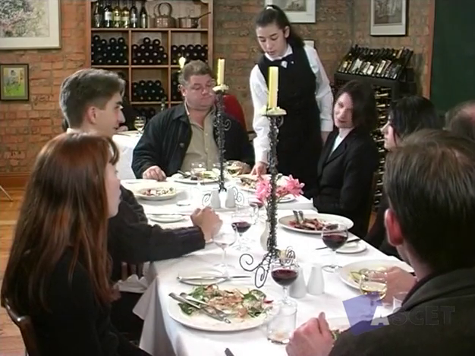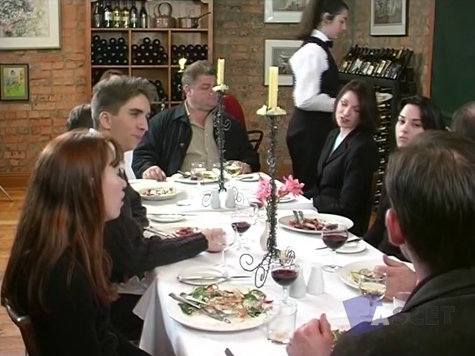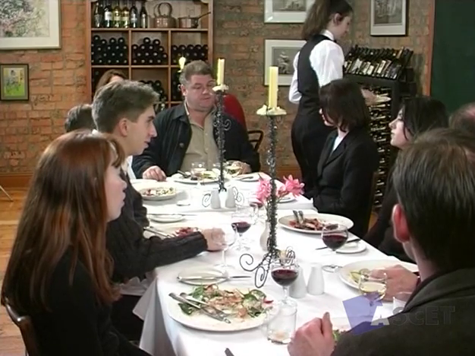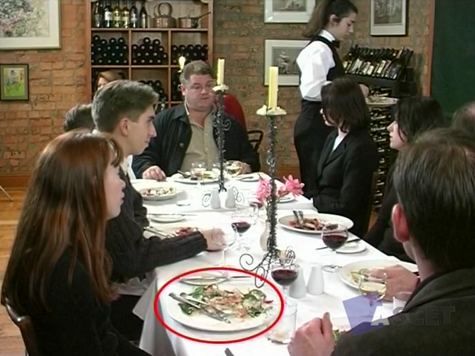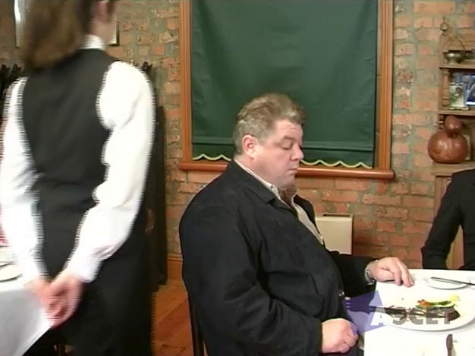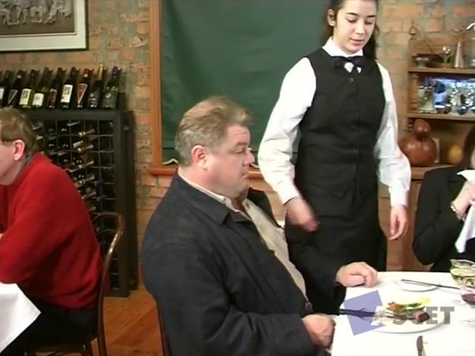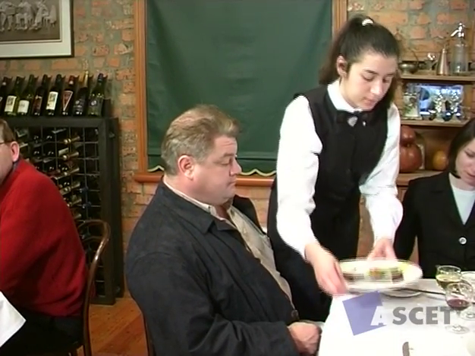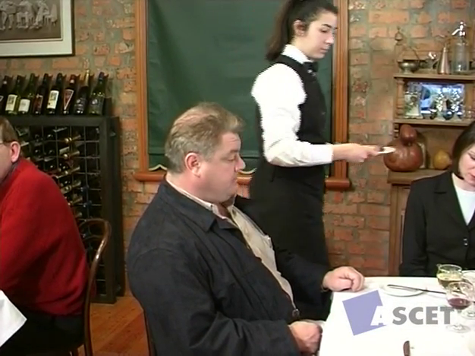Clearing the table should be done when everyone at the table has finished their course. One way to find out is to observe when everyone has placed their cutlery in the middle of their plates. "Am I right to clear your meals now?" Of course, if you're unsure of when to clear, you should ask the customers themselves.